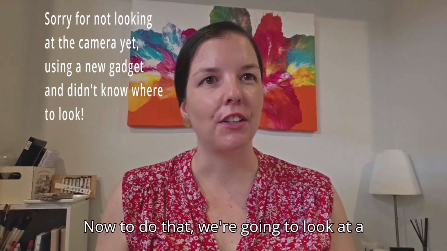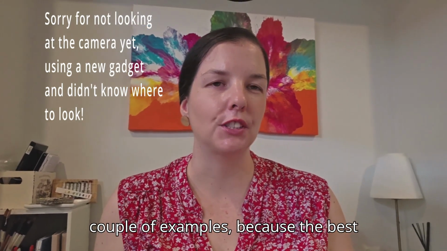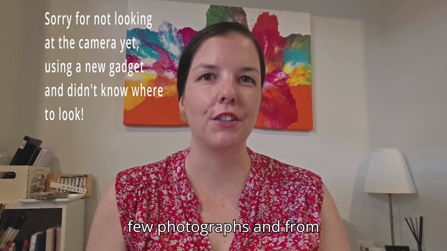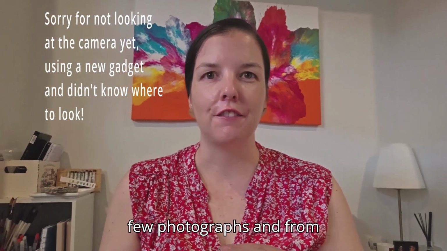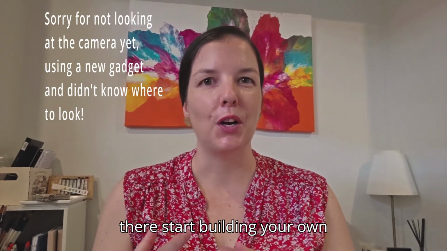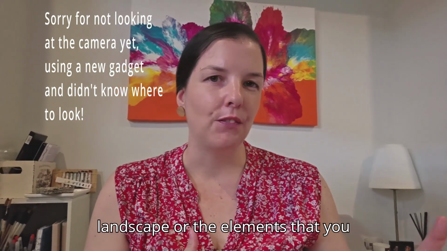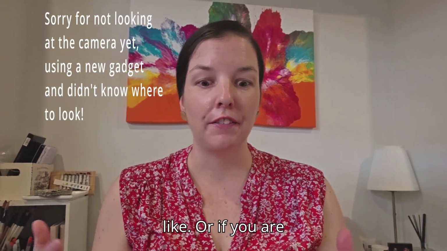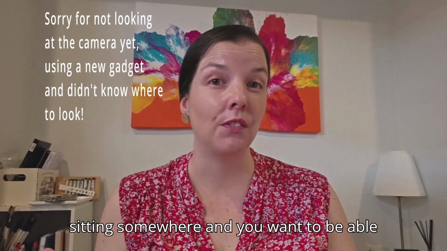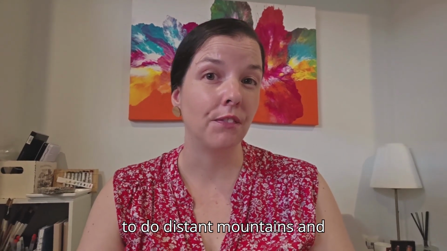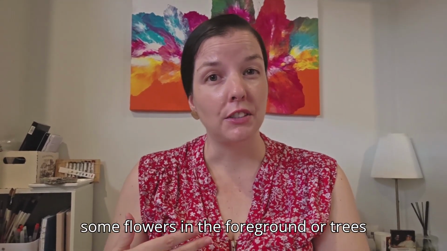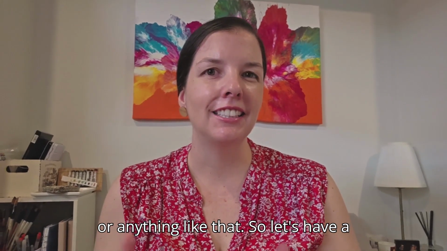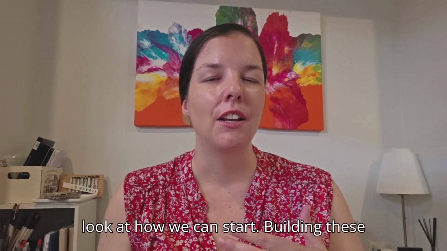Now to do that, we're going to look at a couple of examples, because the best thing you can do is to look at quite a few photographs and from there start building your own landscape or the elements that you like, or if you are sitting somewhere and you want to be able to do distant mountains and some flowers in the foreground or trees or anything like that. So let's have a look at how we can start building these things.